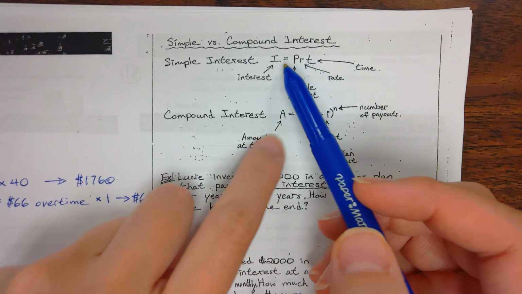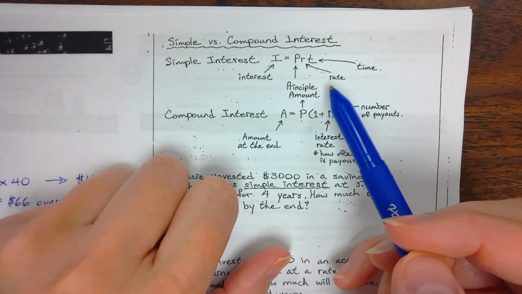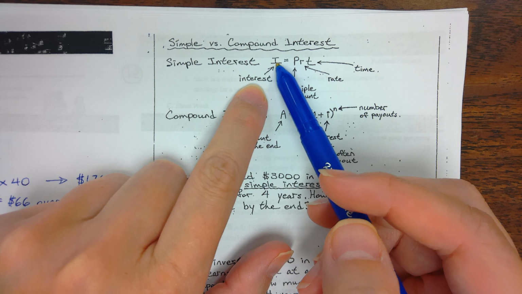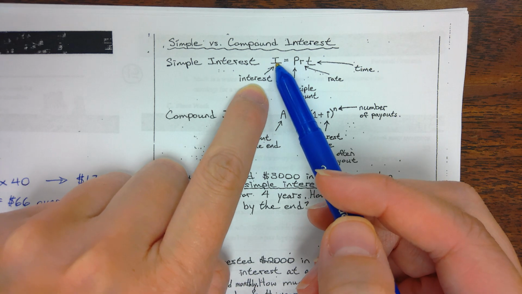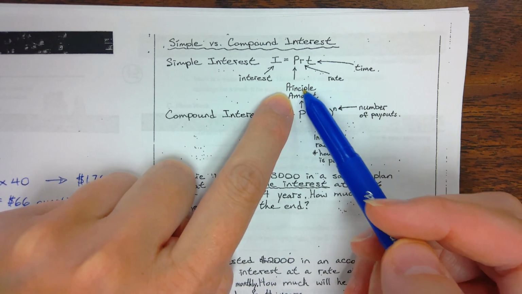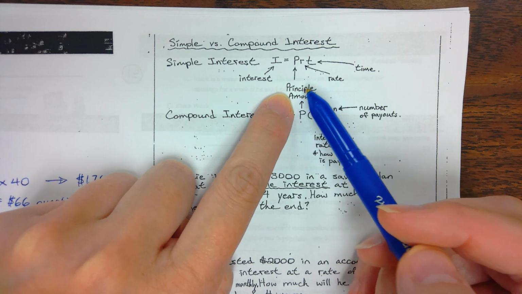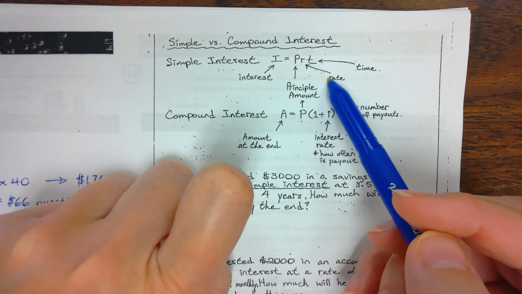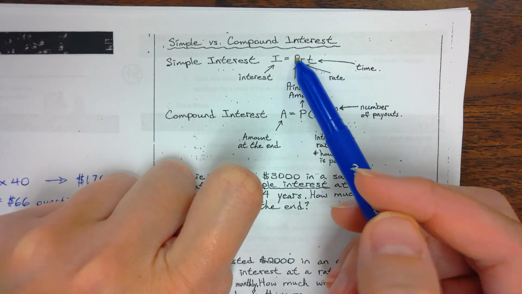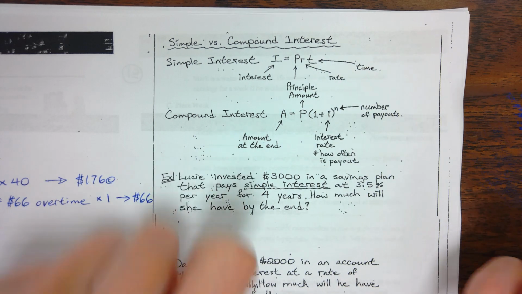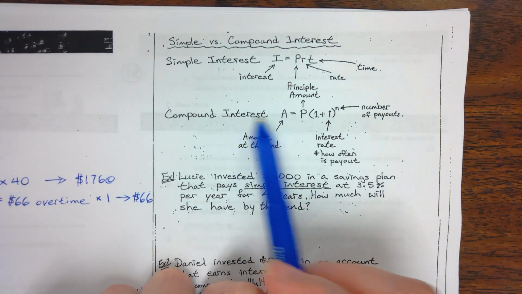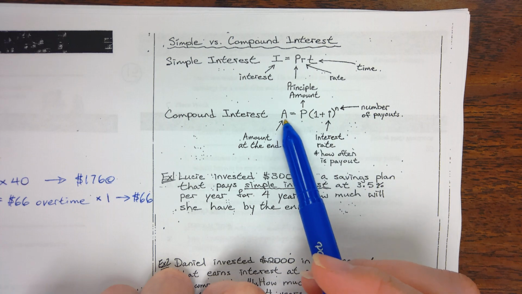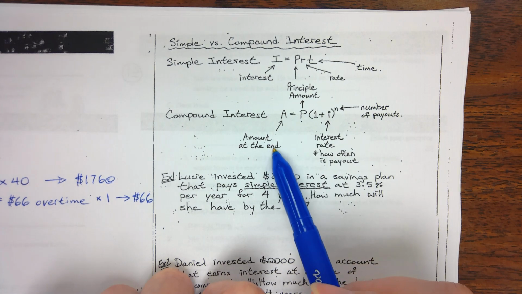Okay, so let's figure out what each of these letters represents. I stands for interest. P stands for the principal amount, so how much you invest at the beginning. R is the rate, the percent rate, and T is the time. For compound interest, A represents the amount at the end.